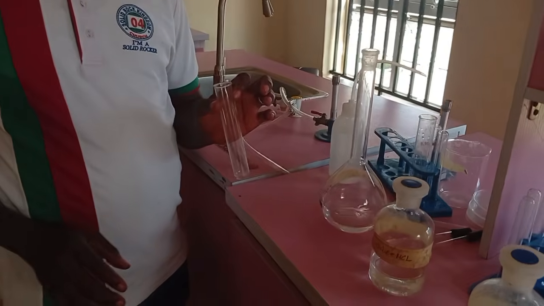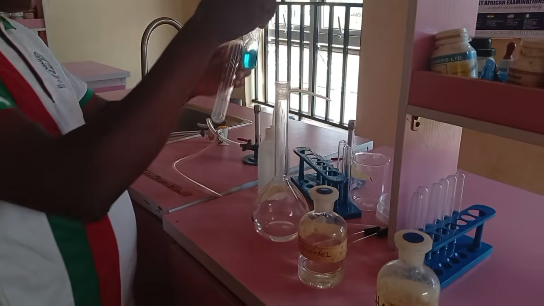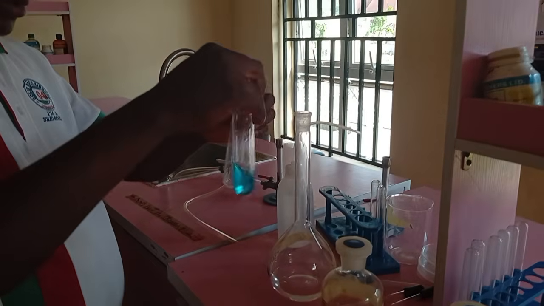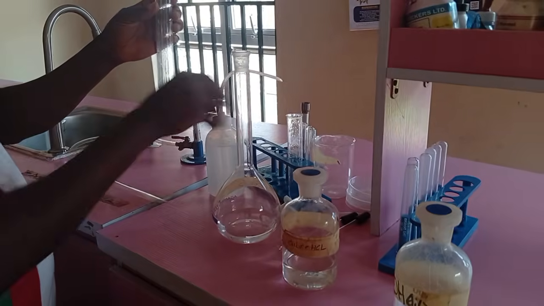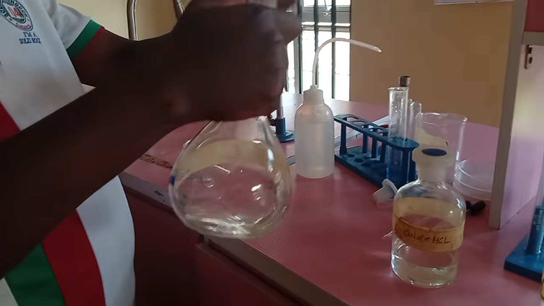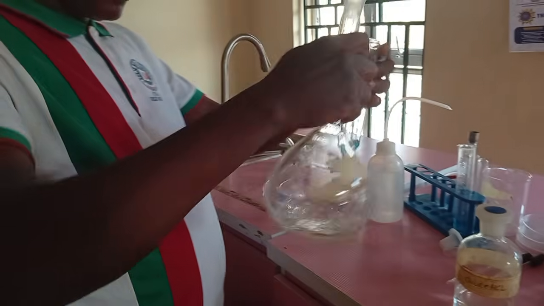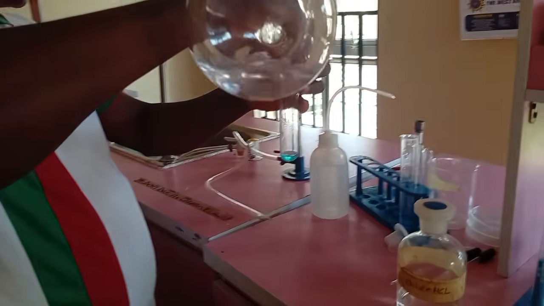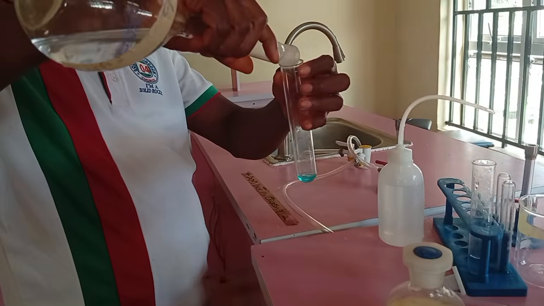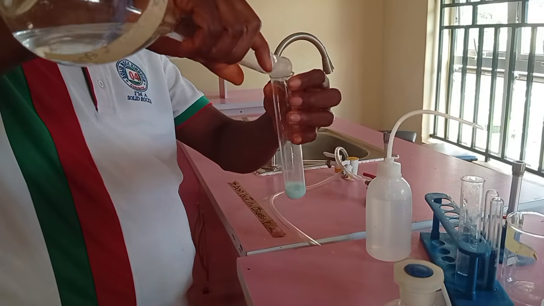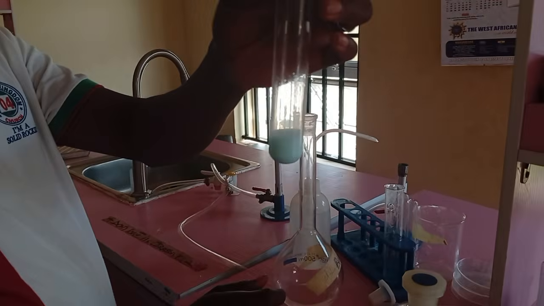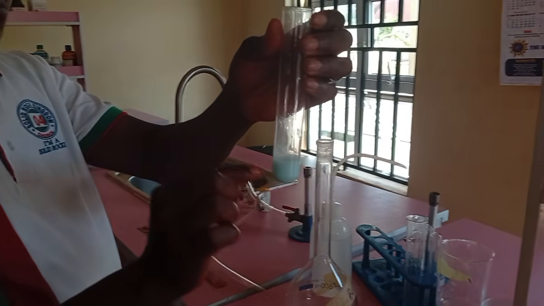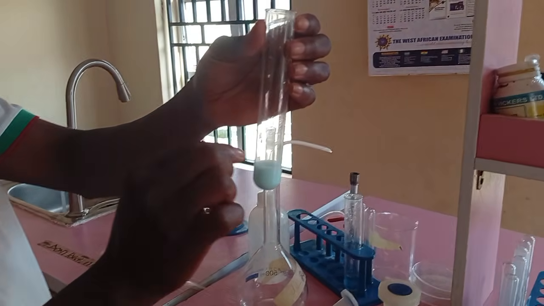Okay, on the third portion, this is copper sulfate solution. We put some sample here. Then we add barium chloride. This is barium chloride. We add it here. This is the test for tetraoxosulfate 6 ion. We have a white precipitate formed. This white precipitate is due to the formation of insoluble barium sulfate.